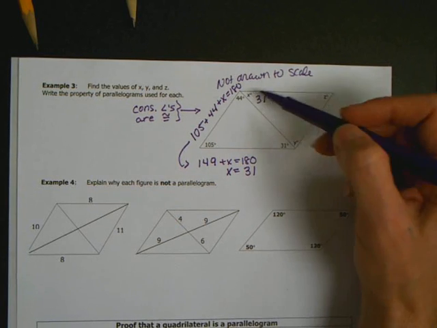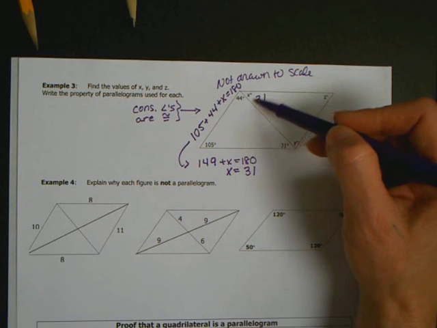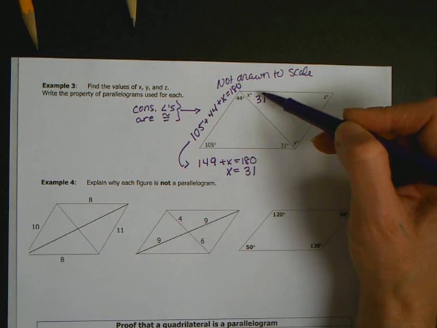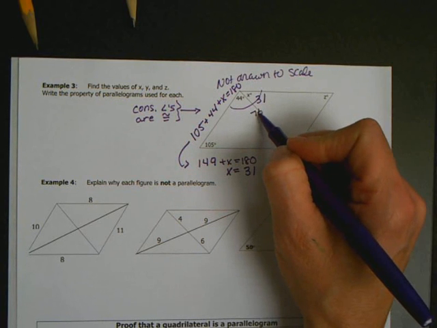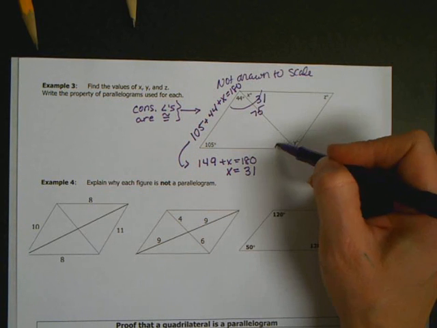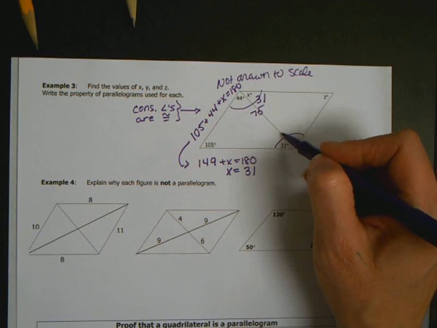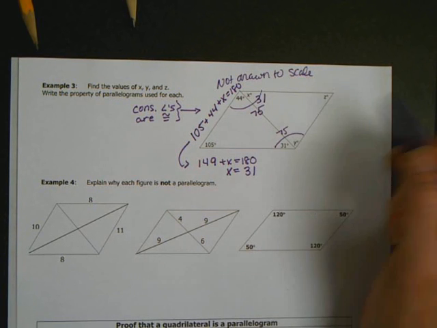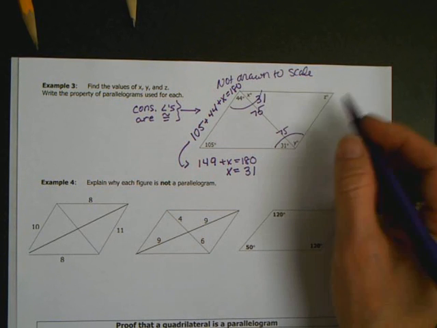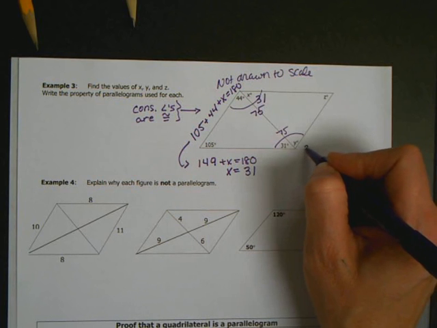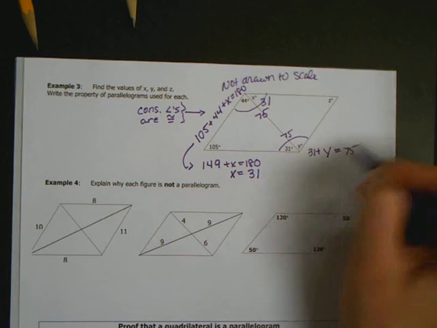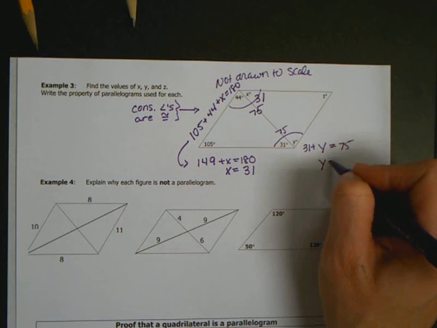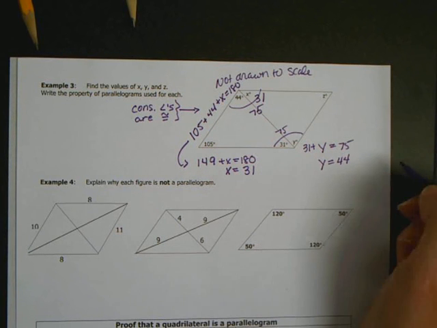So this angle here, both of those added together would equal 75. These two angles here must add up to 75. So in order to find y, you could say that 31 plus y equals 75. Subtract 31 from both sides and you would get 44.